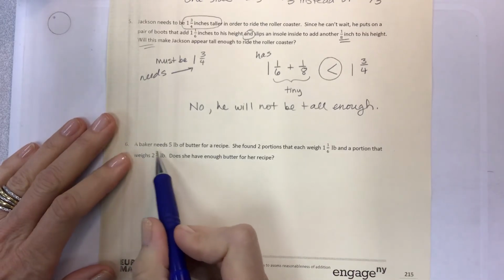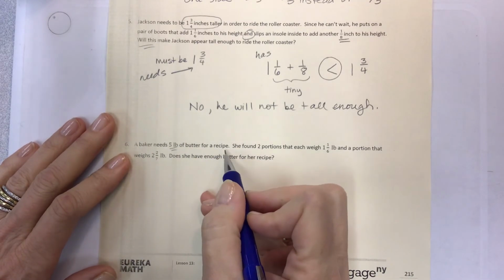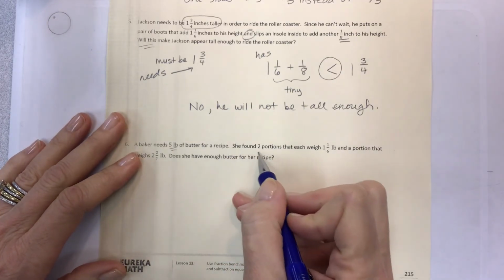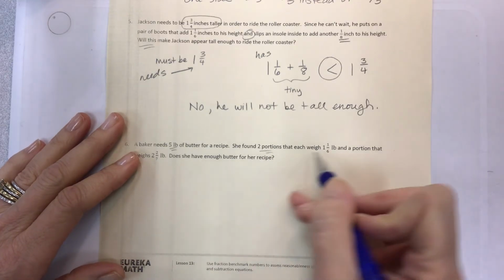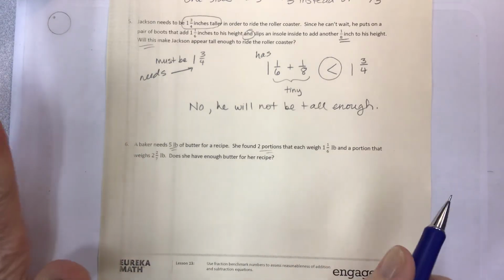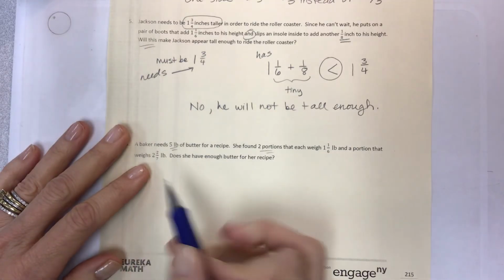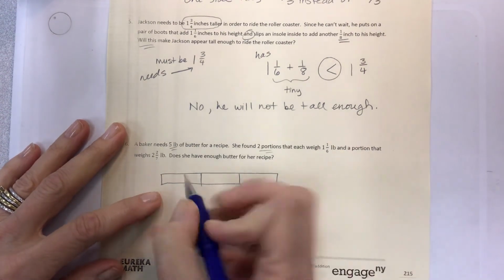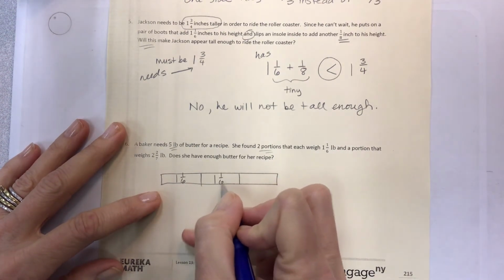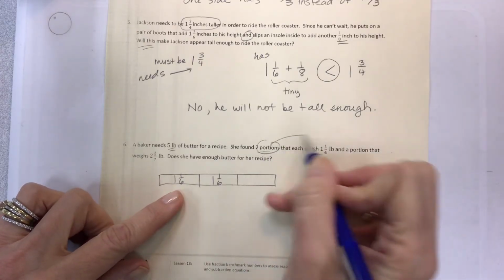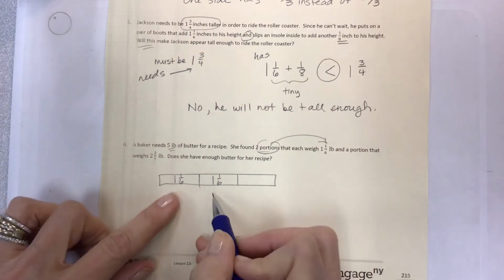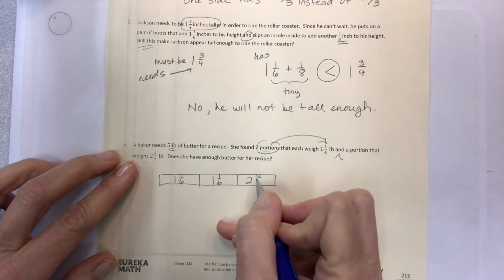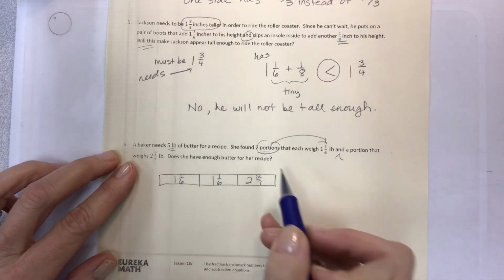Okay, last one. A baker needs 5 pounds of butter for a recipe. Holy moly, that is like artery clogging butter. She found 2 portions that each weigh 1 1/6 pound and a portion that weighs 2 2/7. So notice that if you were to make a tape diagram, it's 2 portions of 1 1/6. Don't forget that this is kind of doubled. 2 portions of that, so you have to have this one twice. And another portion that weighs 2 2/7. Does she have enough butter for the recipe?